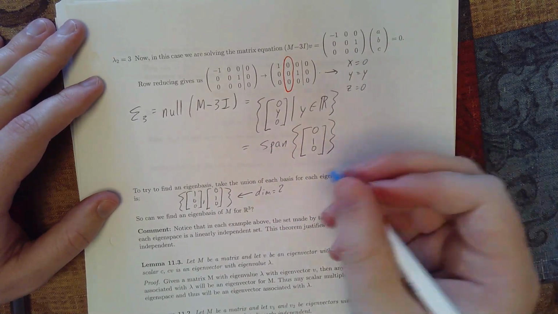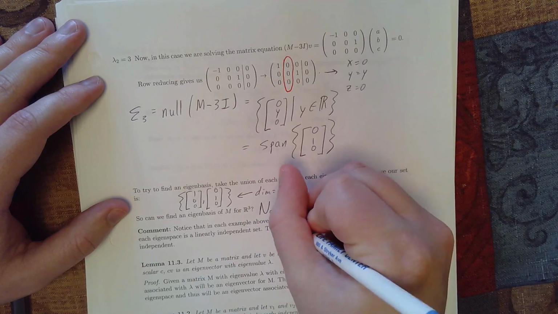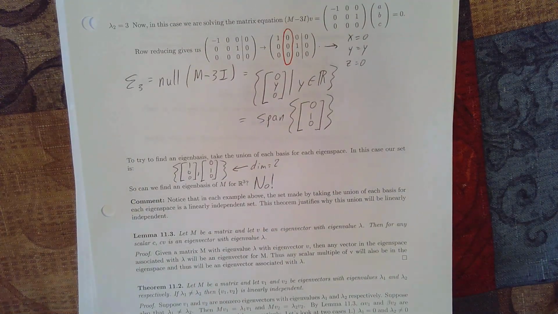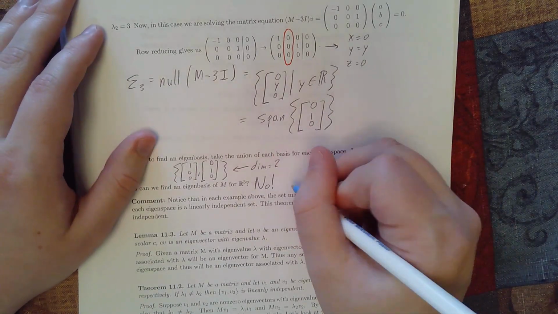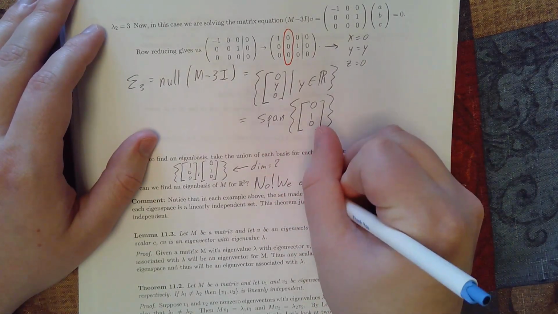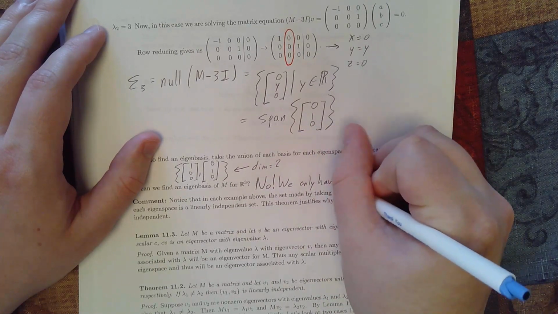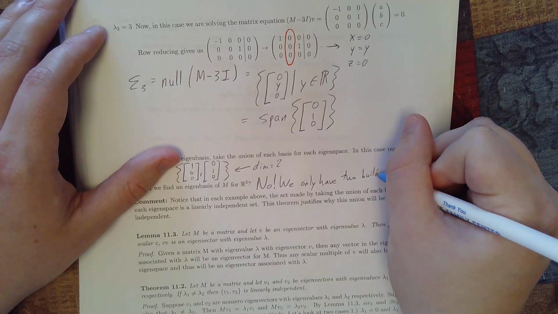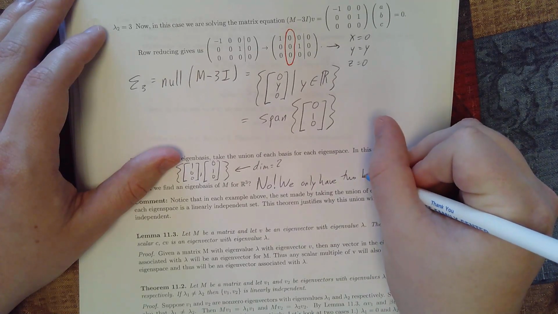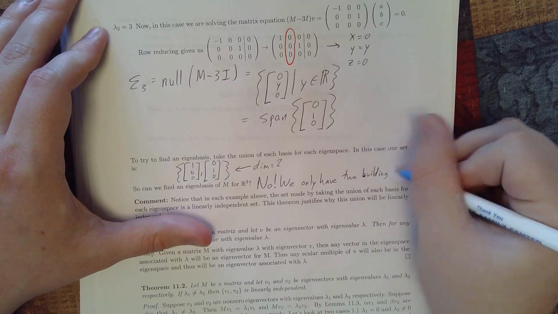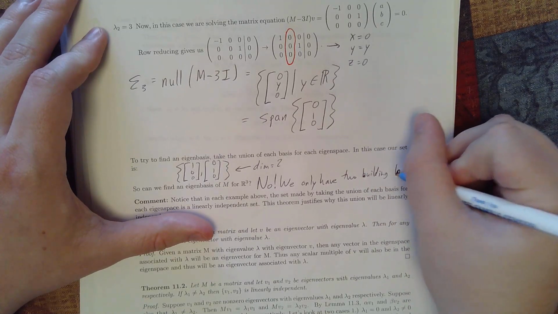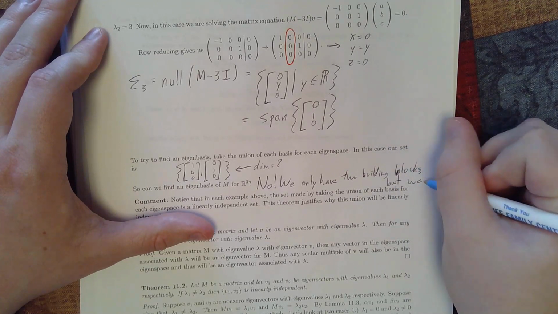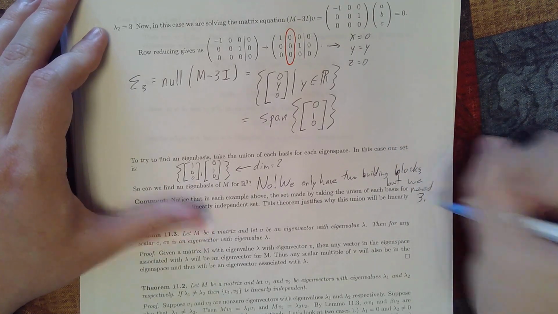So we will not be able to find an eigenbasis for this matrix. For our 3, we only have 2 building blocks. But we need 3.